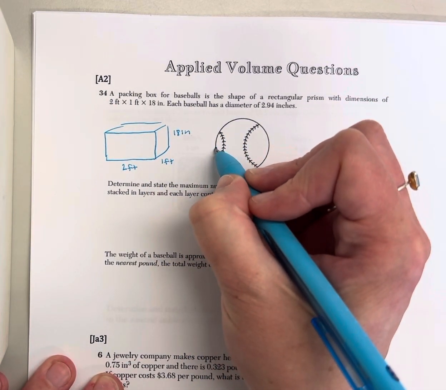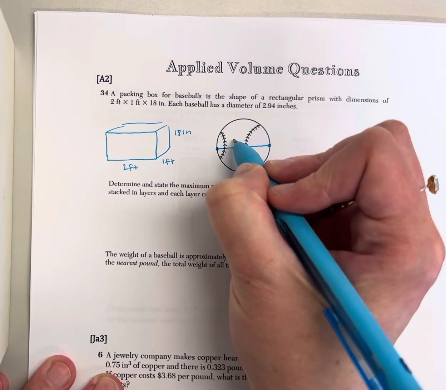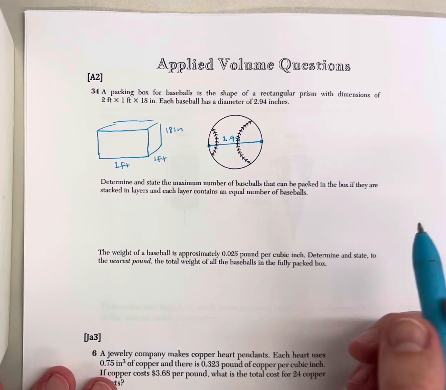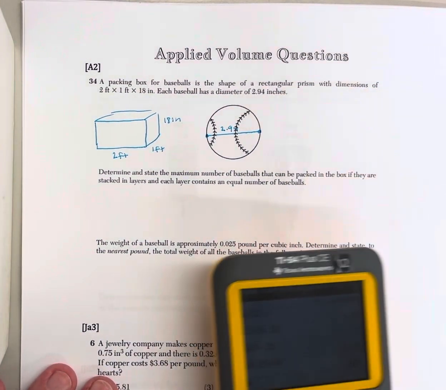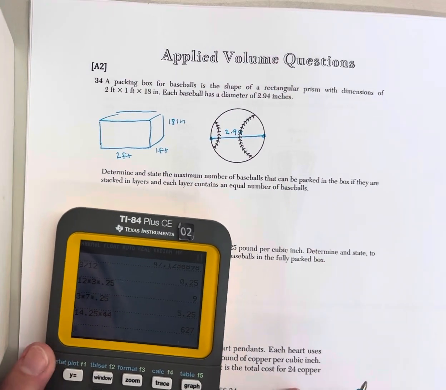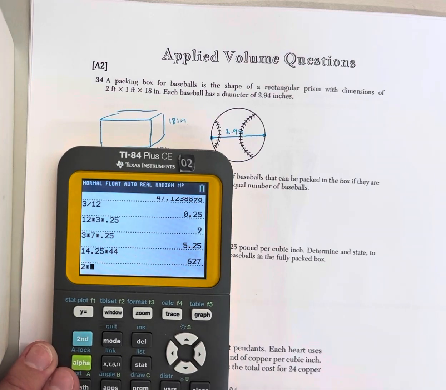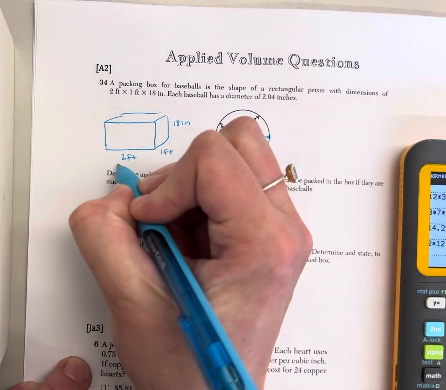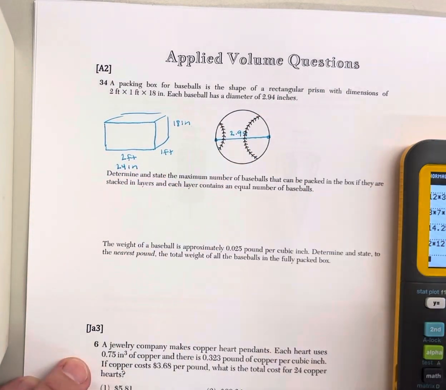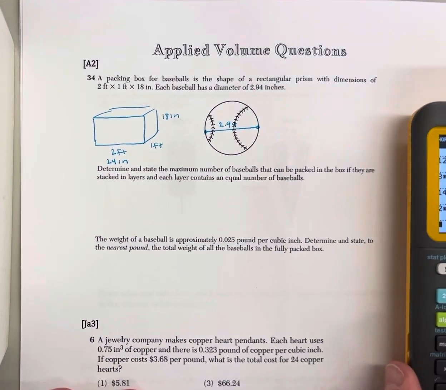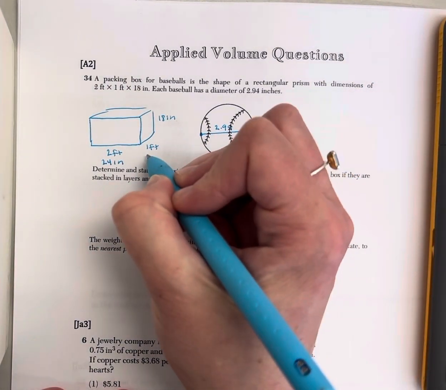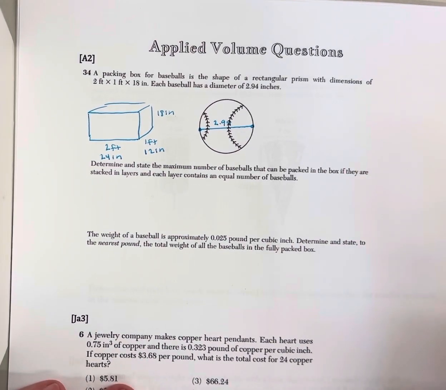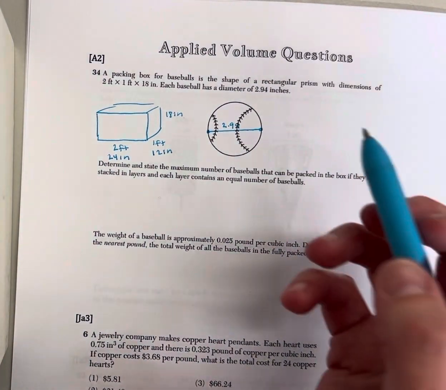And the baseball has a diameter of 2.94 inches. Now, 2 feet is 24 inches, right? And 1 foot is 12 inches. So let's just do this in terms of inches.